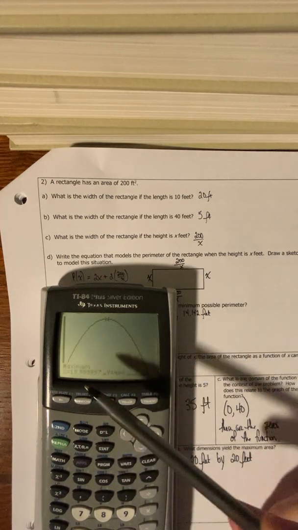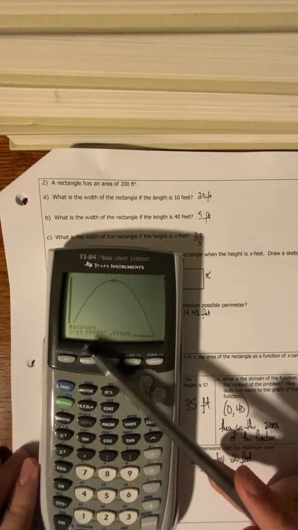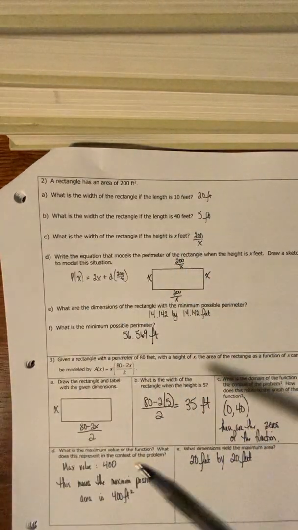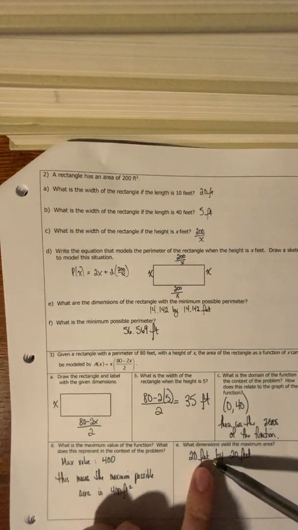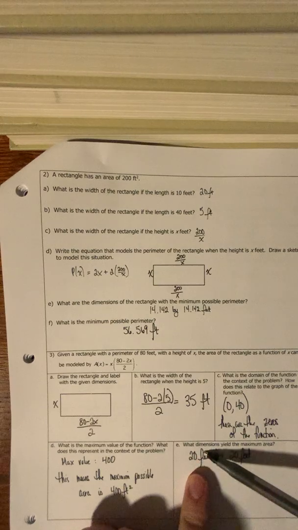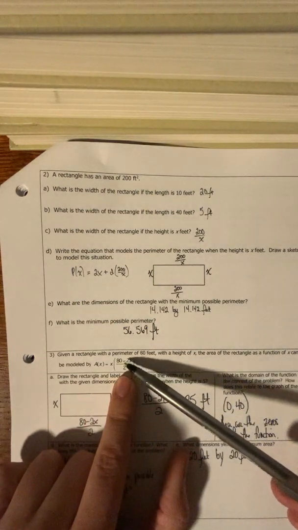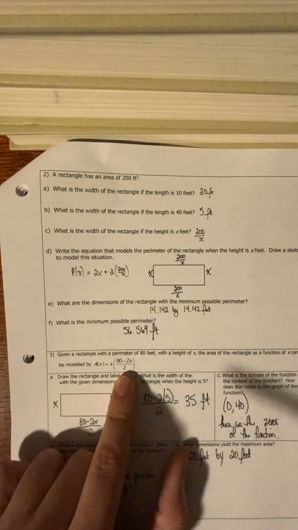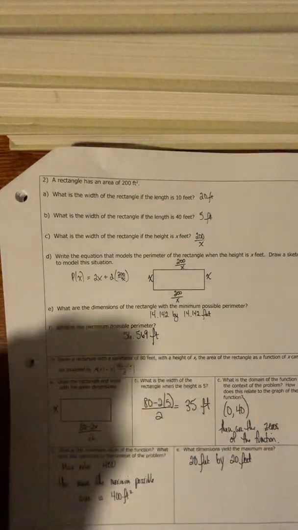And look at that, okay? When it does something like that, sometimes the calculator isn't exactly on, but we could assume that that's 20, 400. And as you can see, the maximum value was 400. And the dimensions that yielded that were 20, because that was the x value. And then we got the other 20 from going 80 minus 2 times 20, which is 40, divided by 2, which is 20. So this one also happens to be a square.